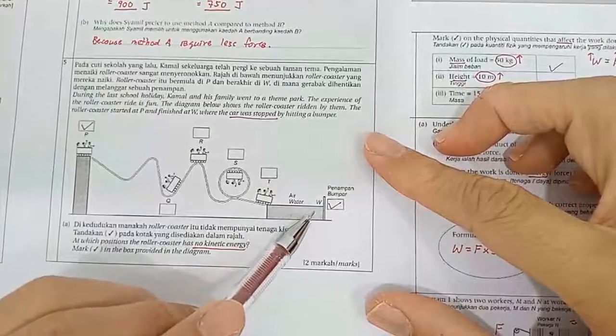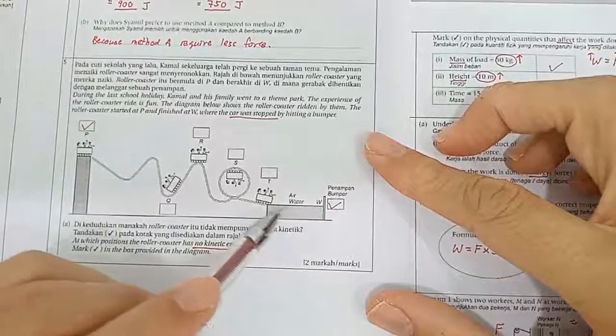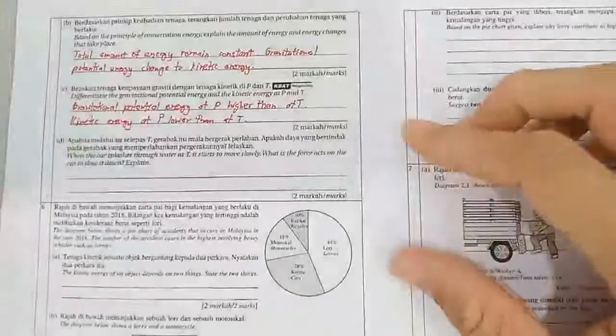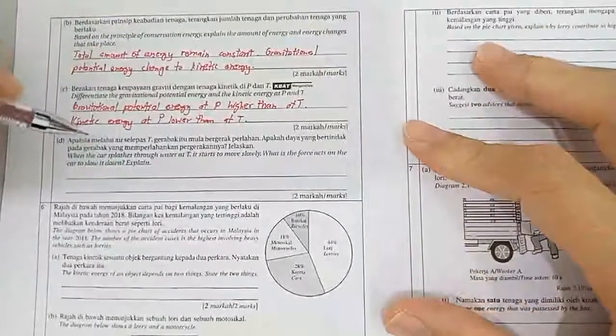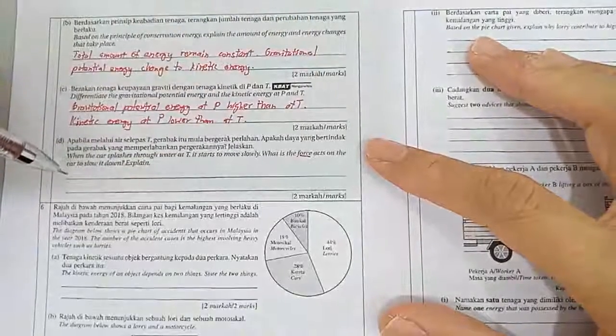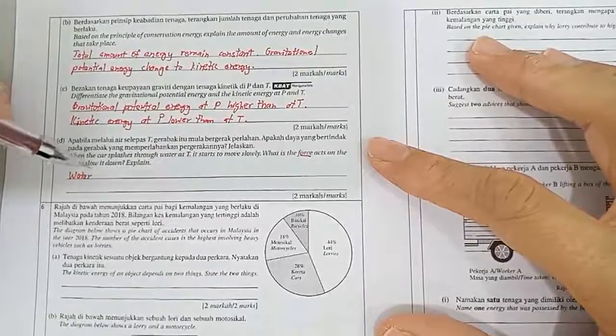When it goes through the water, the water will resist the movement of the car, so that means you have water resistance. So the force that acts on the car is water resistance.